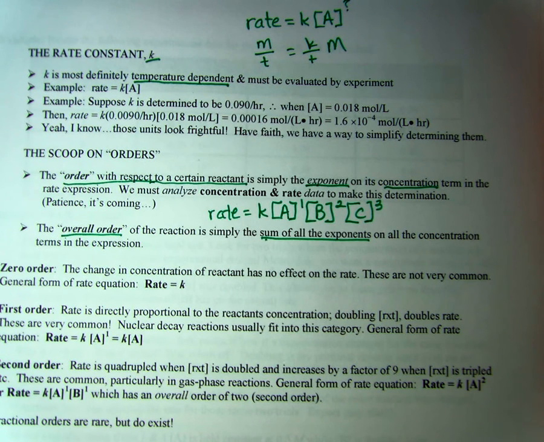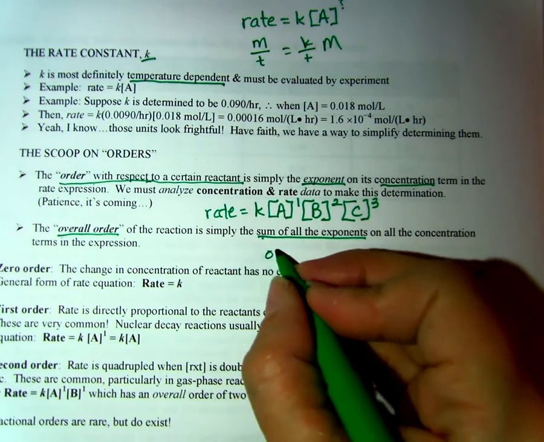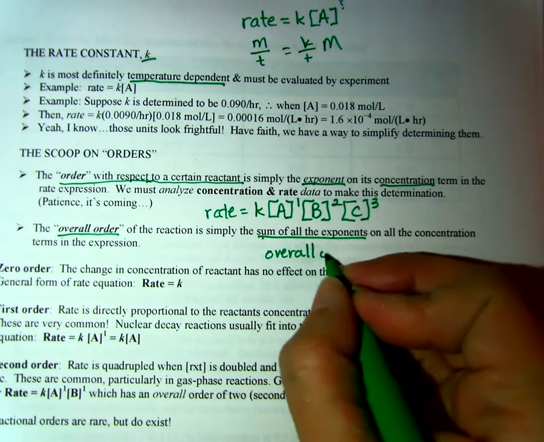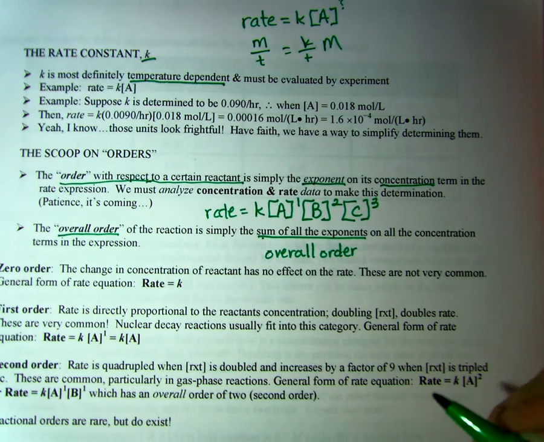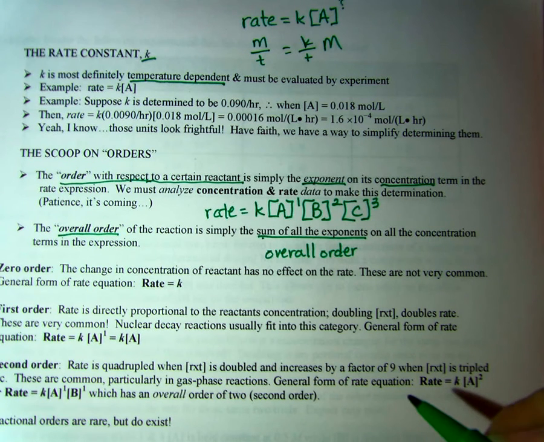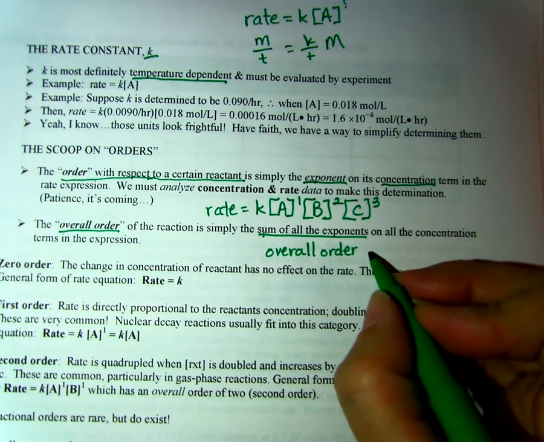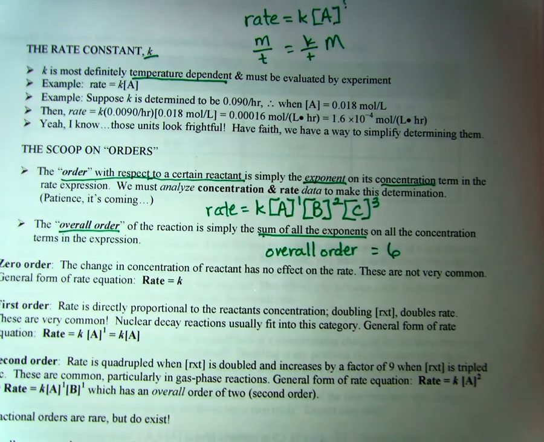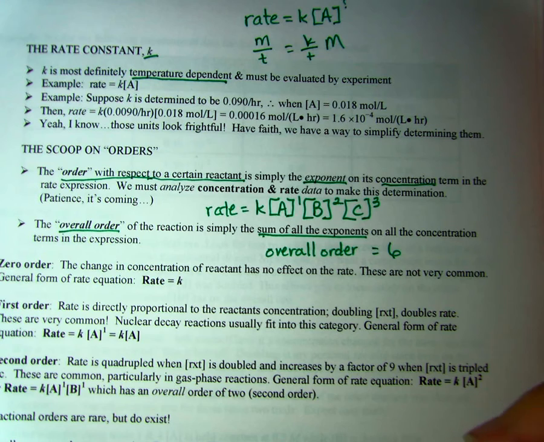If we are asked, what is the overall order? You would say, it's the sum of the exponents. What is the sum of those exponents? 6. So you would say the overall order is 6. That is basically all you have to say. So if it asks for overall order, all you have to do is add the exponents together. It's easy, y'all. This part, I promise, is not hard.